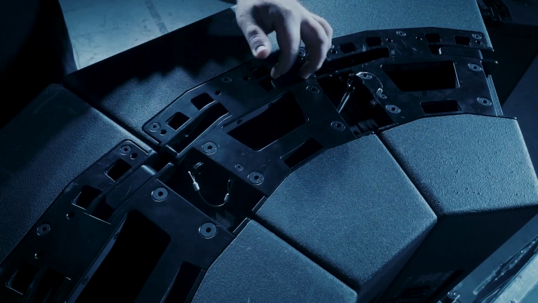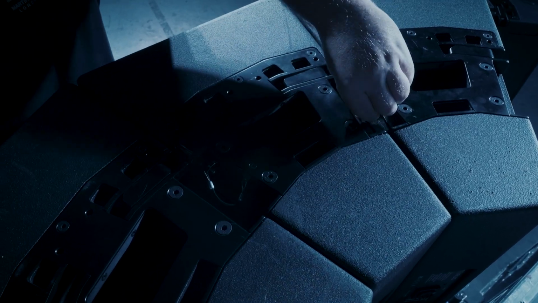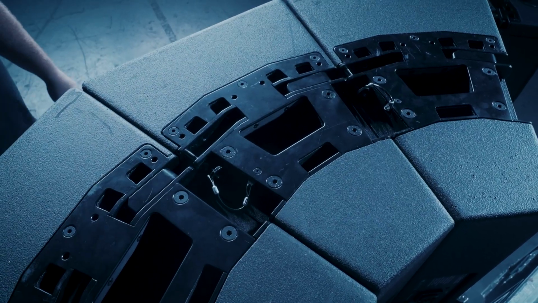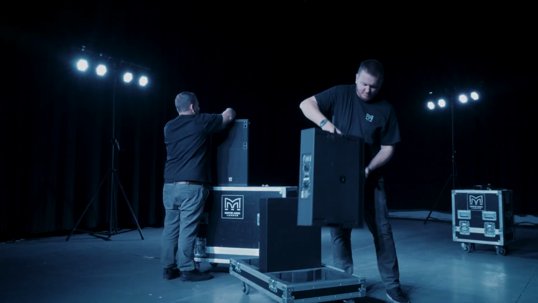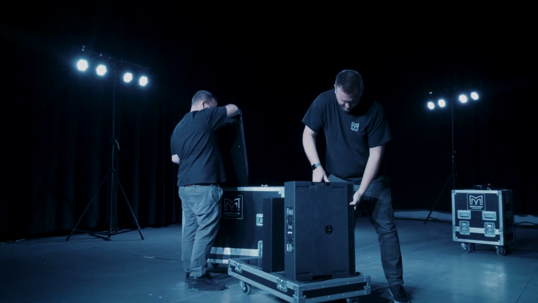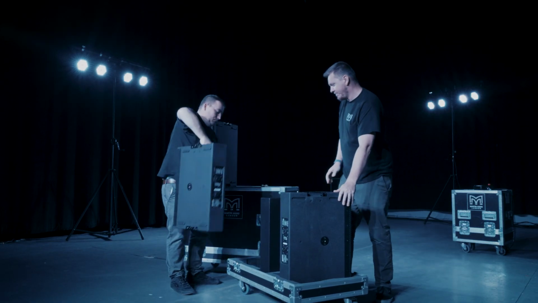Remove the rigging pin between each cabinet, rotating the rigging link arm into their magnetised position, ensuring all rigging pins are placed back in their stowed positions. Continue to disconnect all cabinets in the array, storing them and any accessories in their flight case ready for transportation.